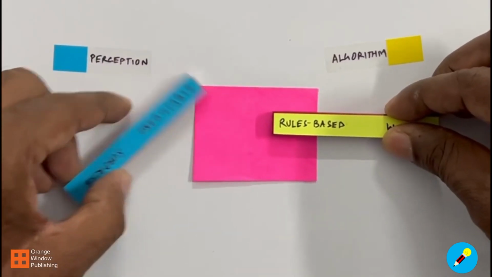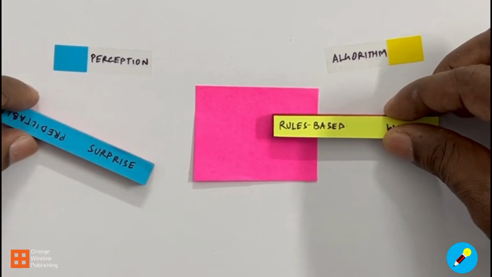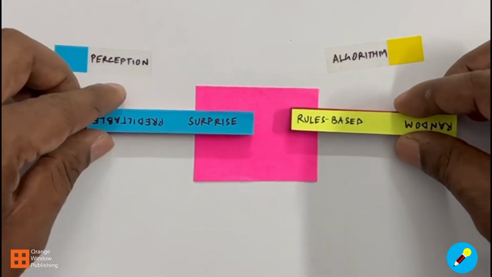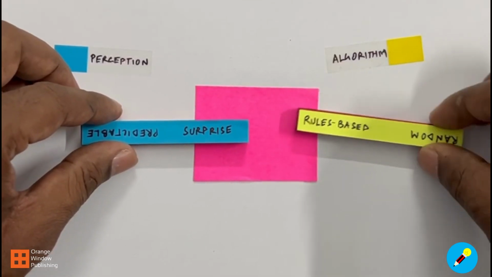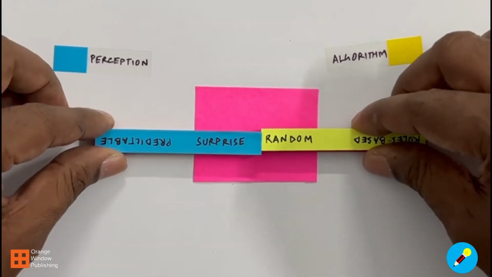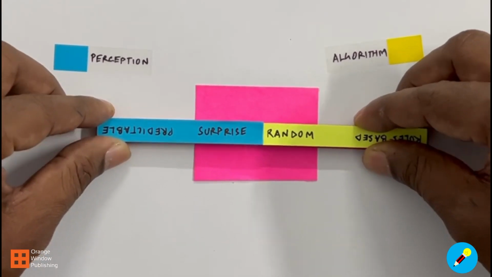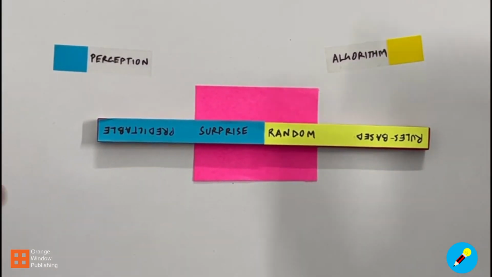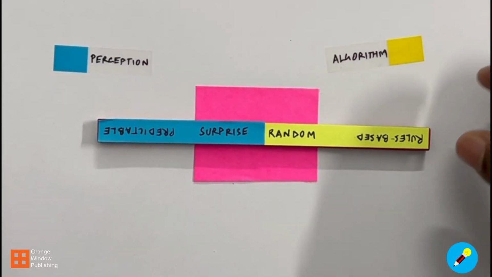So, if you try to build an element of surprise, it will obviously not go well with a rules-based system. You have to bring in an element of randomness into the code itself, and that's how you can actually surprise the end user. Until you bring in an element of randomness in the code, you cannot surprise the user.